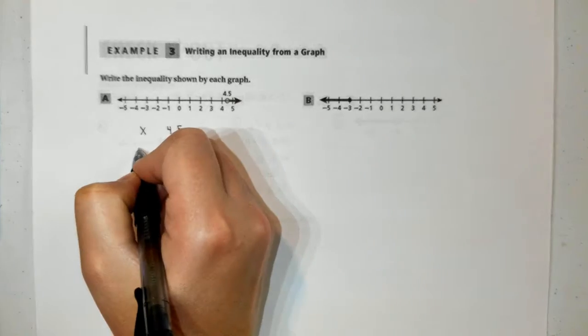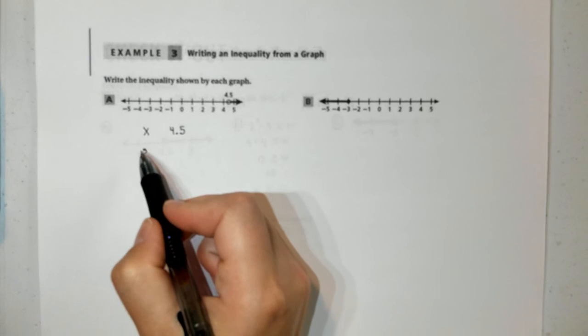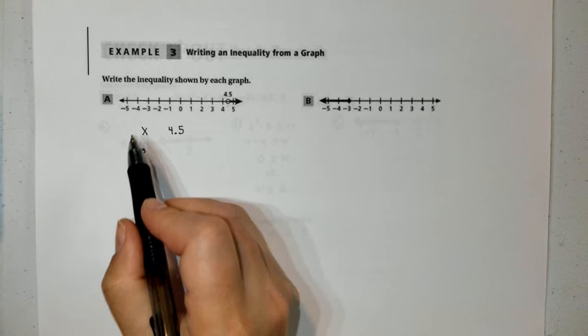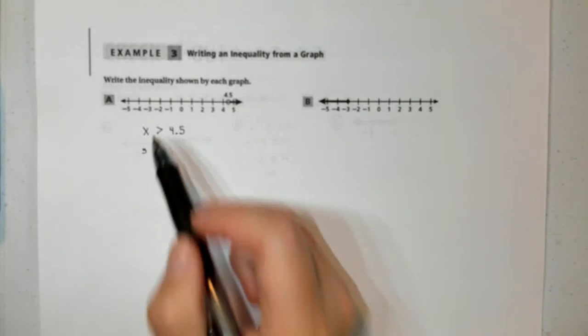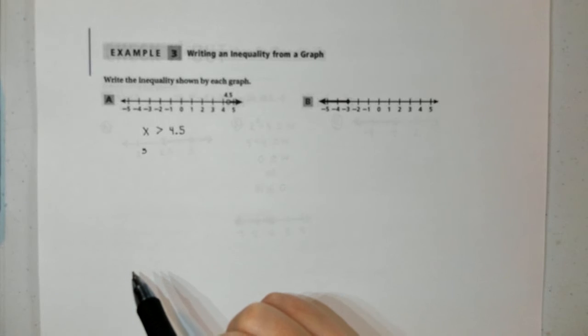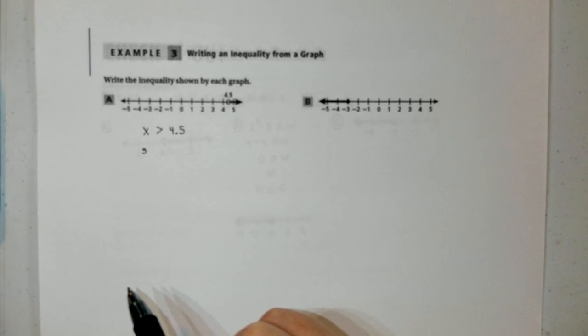So 5's in that shaded area. Okay, is 5 bigger or is 4.5 bigger? Well, 5's going to be bigger, so that means X has to be bigger. Okay, and then I have an open dot, so I don't have an equal to. So my inequality is X is greater than 4.5.